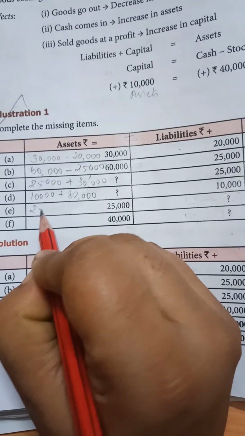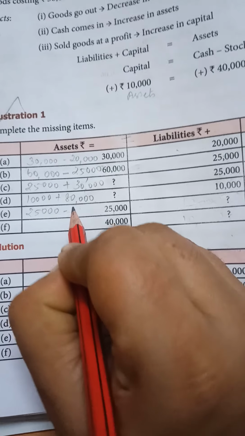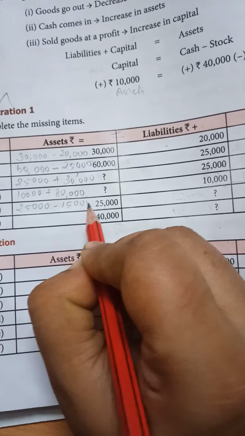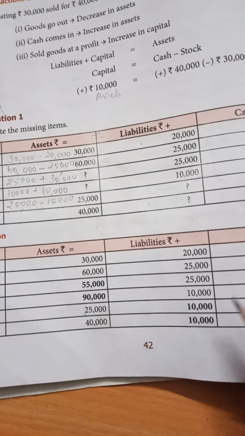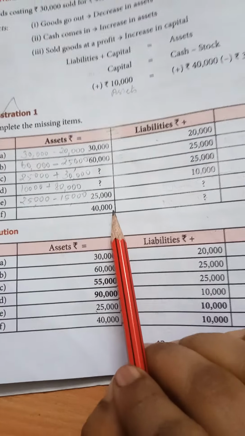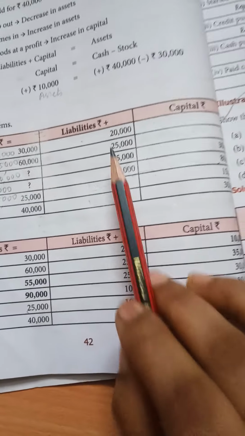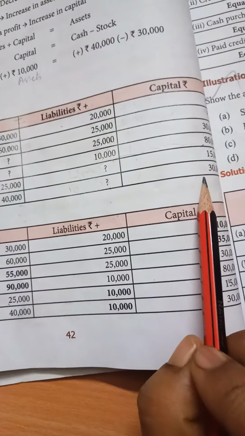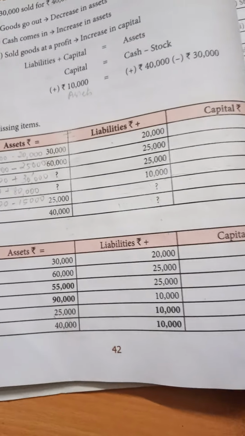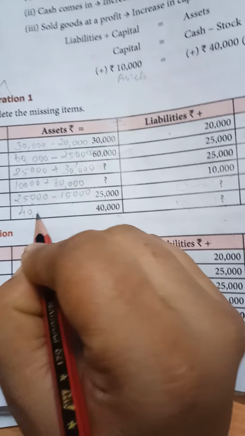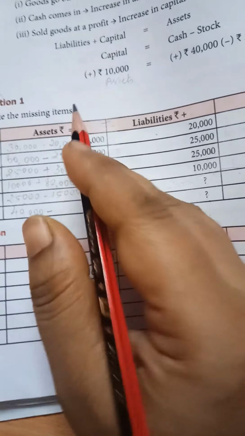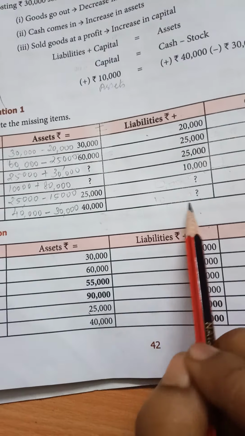Now asset value 25,000 minus, we don't have liabilities, instead we have capital of 15,000. So 25,000 minus 15,000, you get liabilities as rupees 10,000. F, 40,000 is your asset, liabilities you don't have anything, capital you have rupees 30,000. Okay, so here 40,000 minus 30,000 will give you the liabilities value. So 40,000 is your assets minus 30,000 will give you rupees 10,000 here.